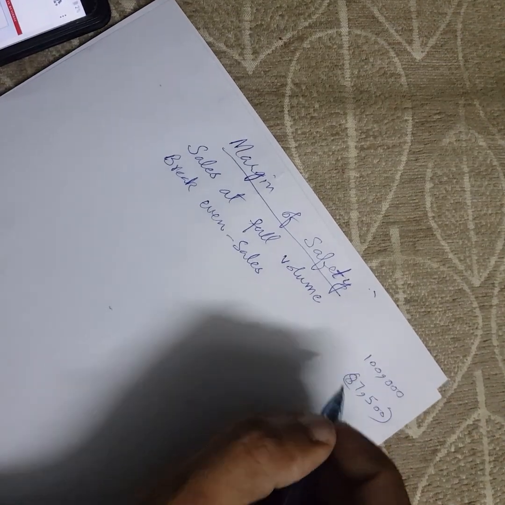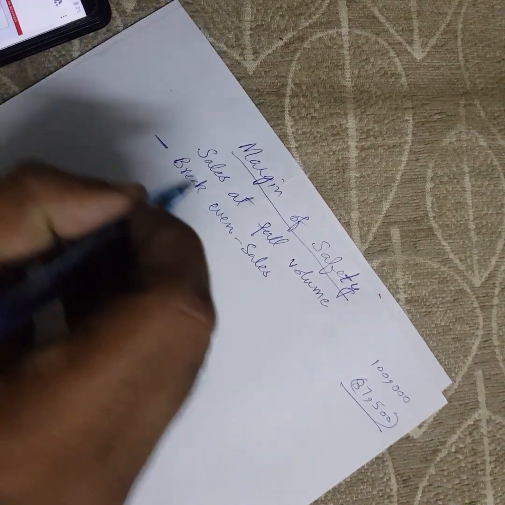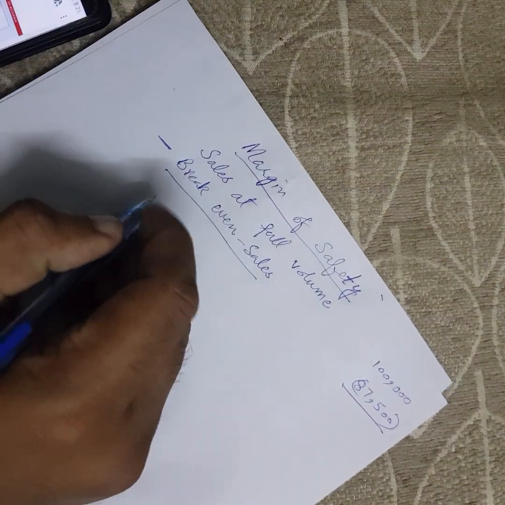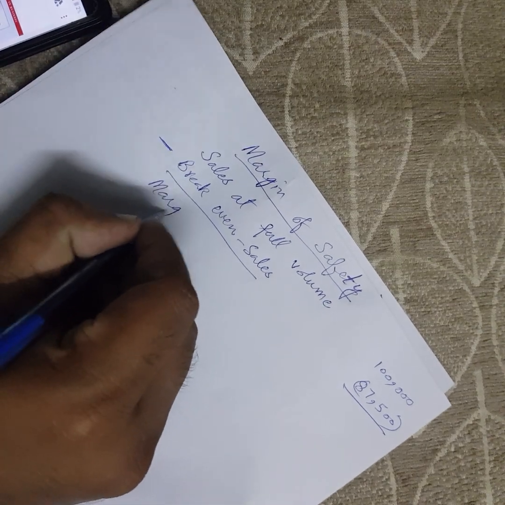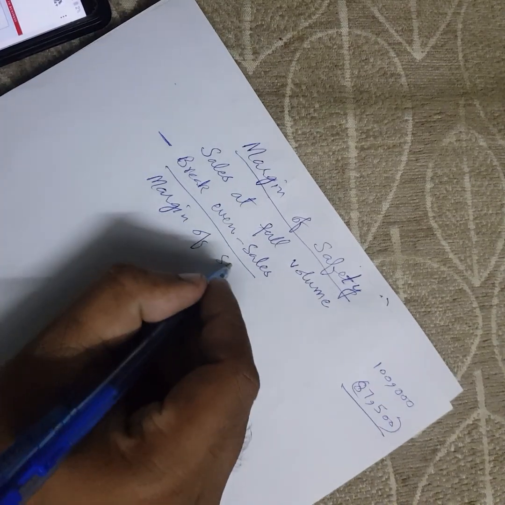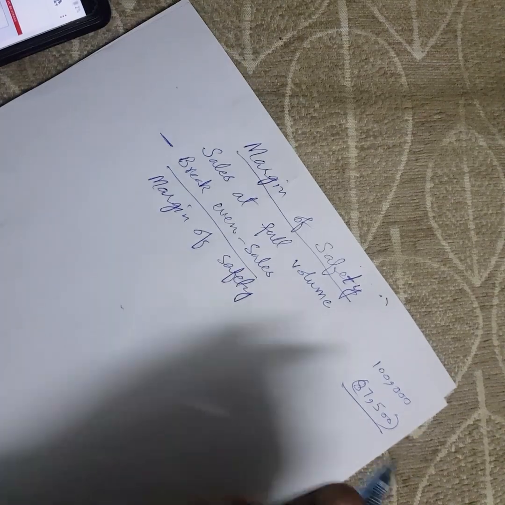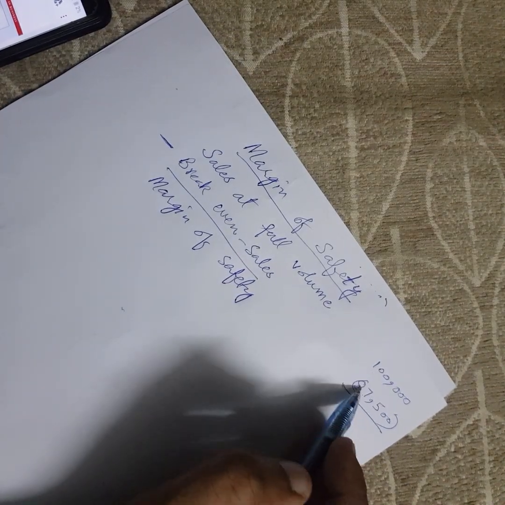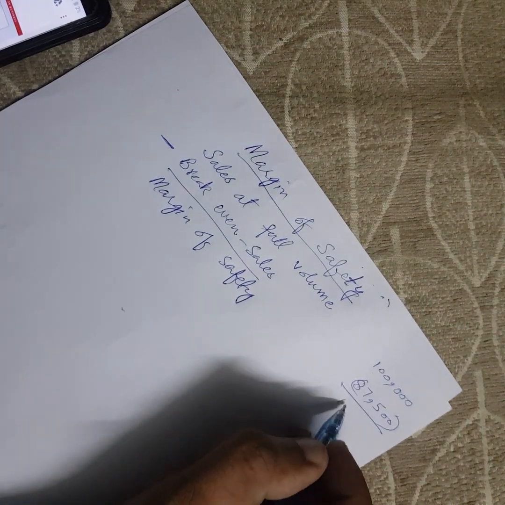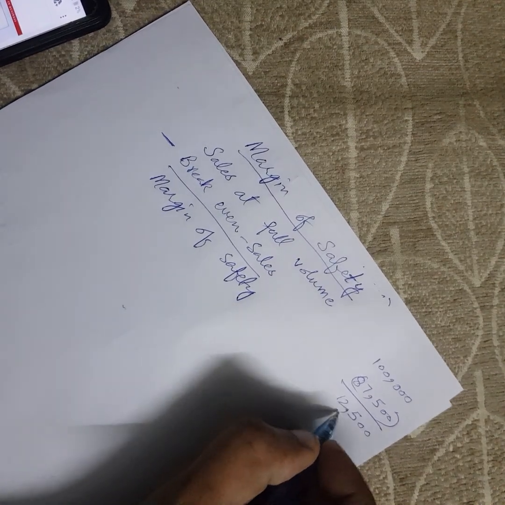If we take the difference of 1 lakh and 87,500, we will get the margin of safety. 1 lakh minus 87,500 becomes 12,500.